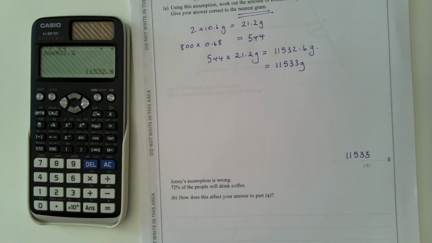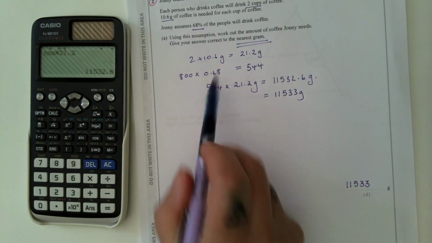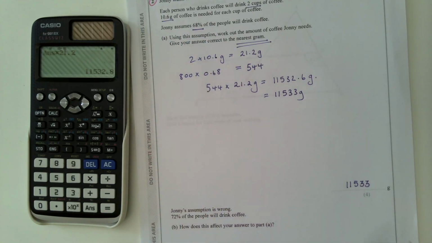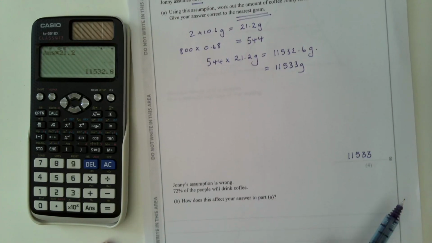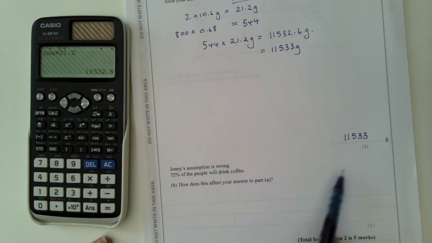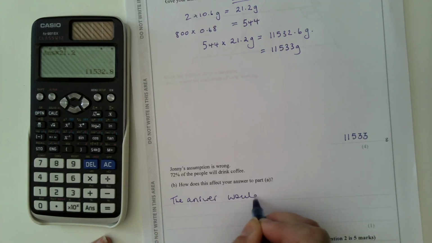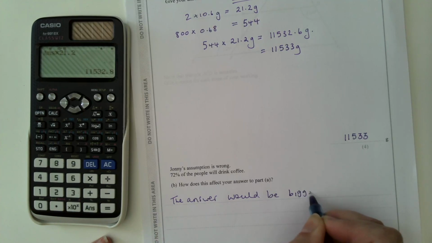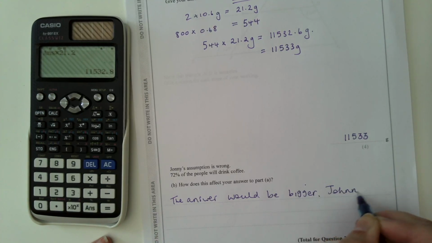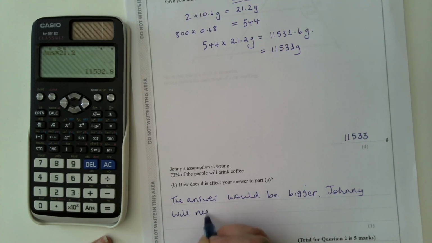Part B. Johnny's assumption is wrong. 72% of the people will drink coffee. How does this affect your answer to Part A? Well, 72% is more than the original assumption of 68%, so Johnny's going to need more coffee. So how does it affect your answer to Part A? The answer would be bigger. Johnny will need more coffee, because more people are drinking it.